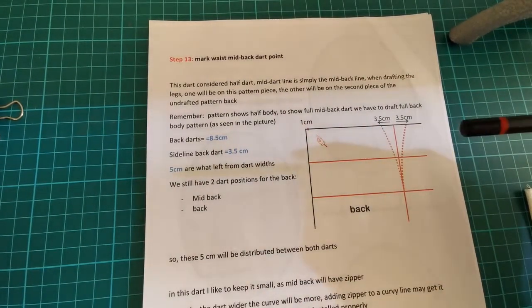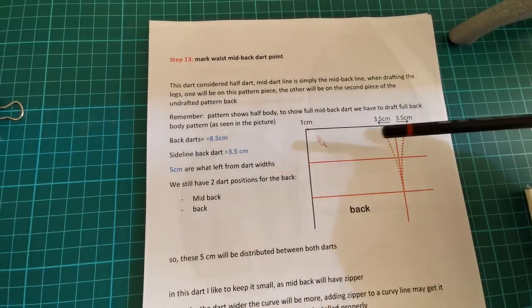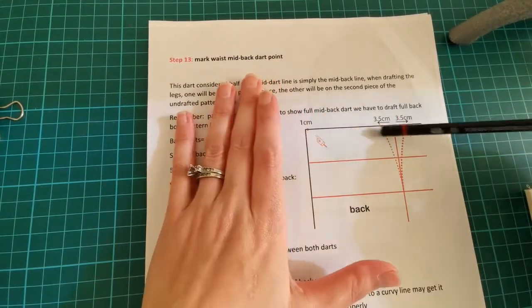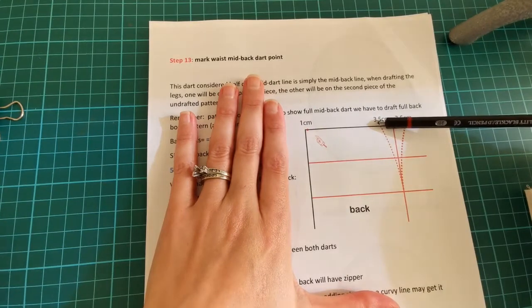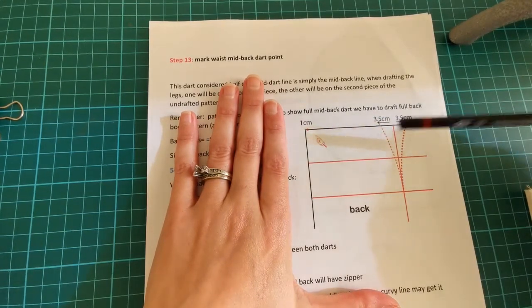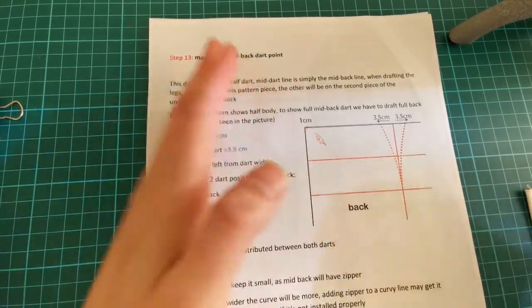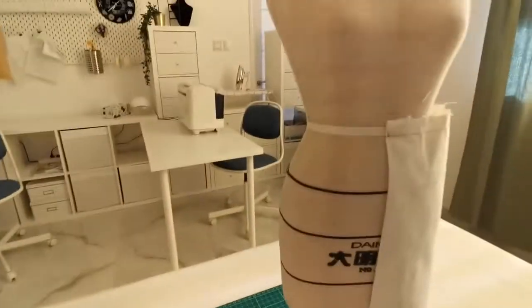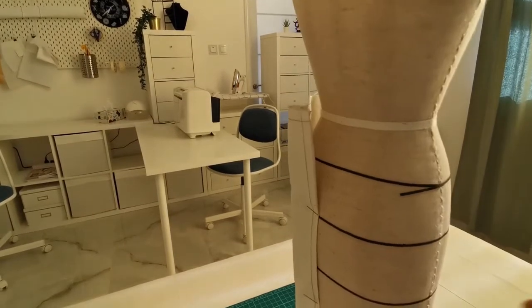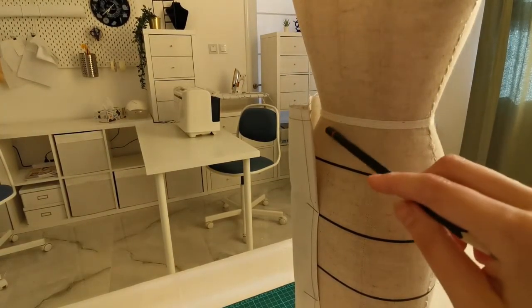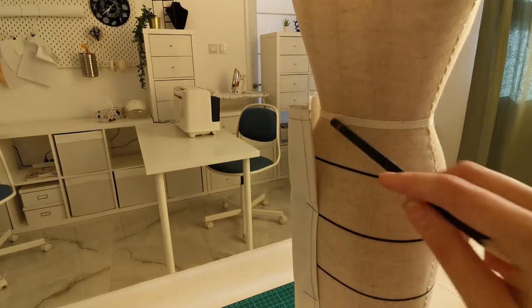The third dart will be located in the back. If you ask me which dart in the back I have to start with, it will be the waist. After the side, I will immediately go to the mid back. Why, guys? Because as you can see here in the mannequin, there is a curve in the mid back. And it's very logical to have some darts in the back.